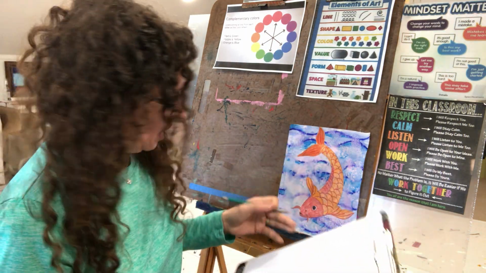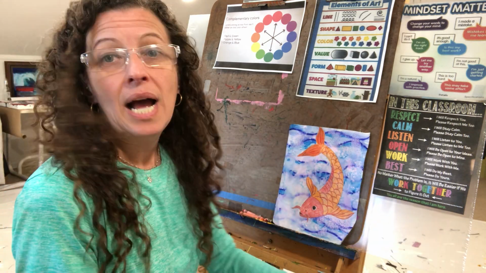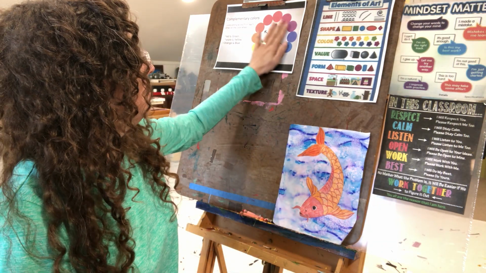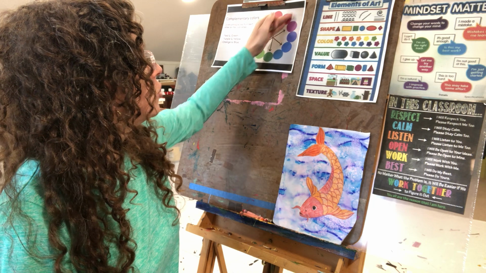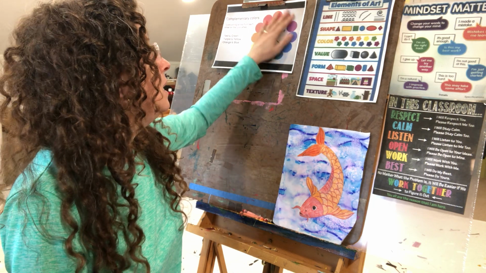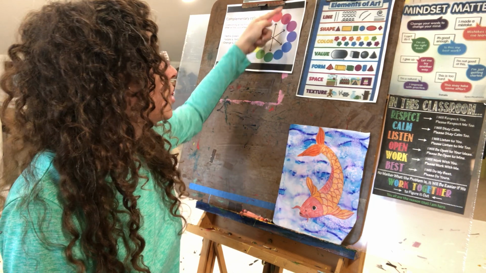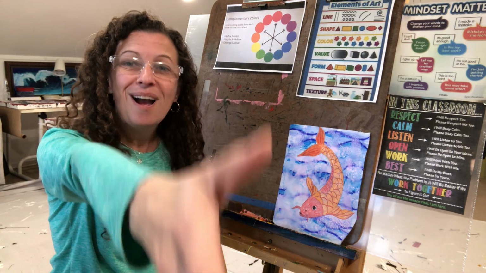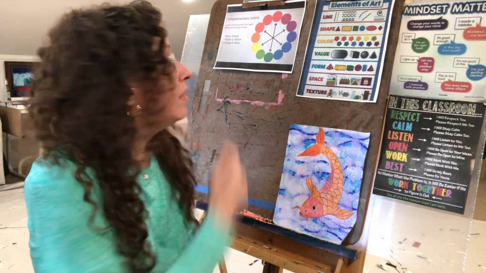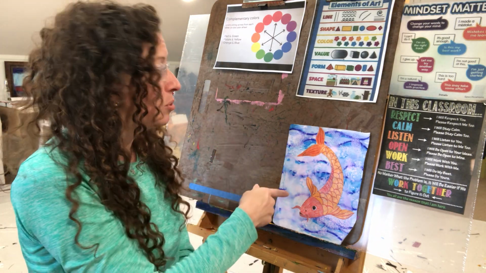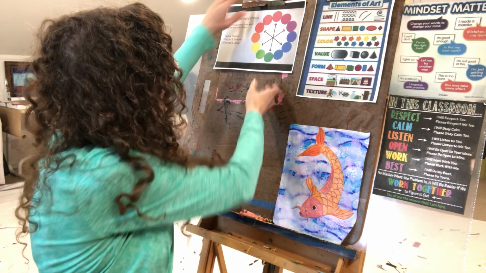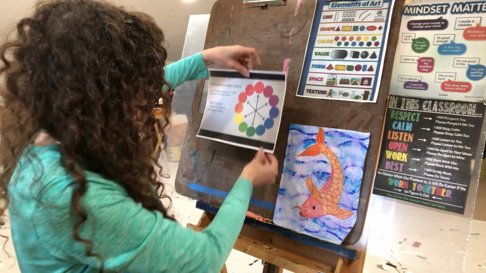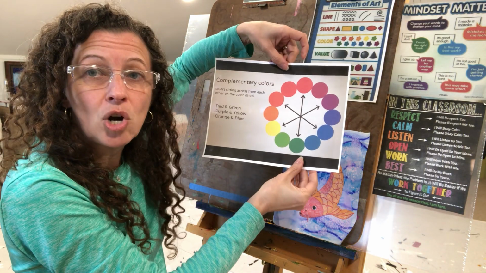Let's start. I do have this color wheel here, and it is showing complementary colors. That is really just showing you the color complements that are directly across from one another, remember, on the color wheel. You can think about what colors you might want to use for your fish, but that'll be after the drawing, okay?